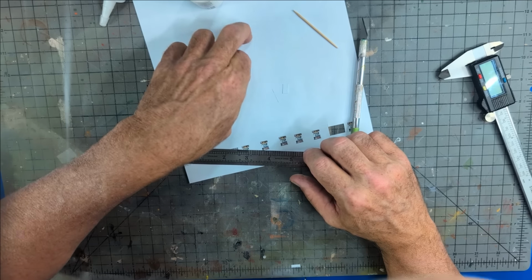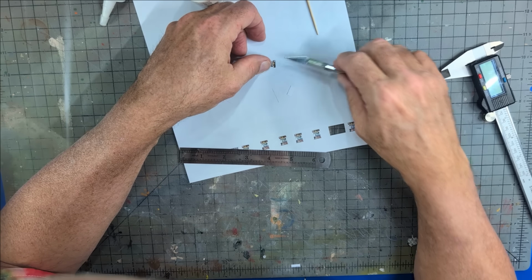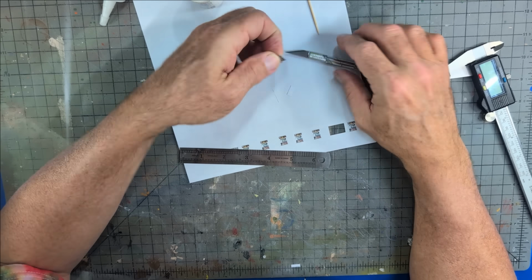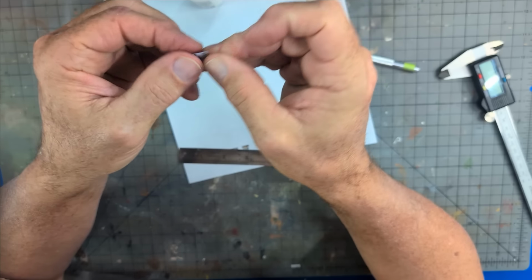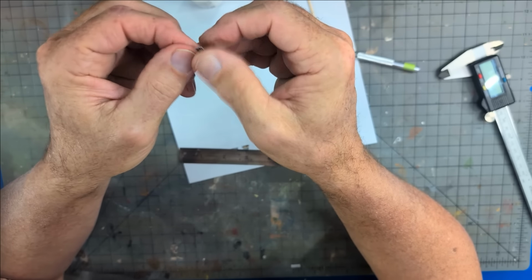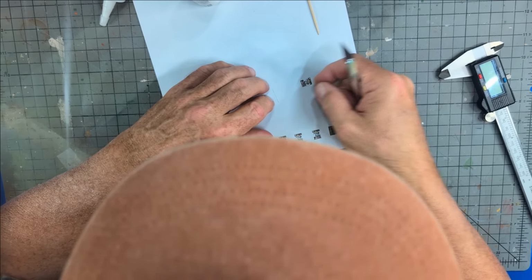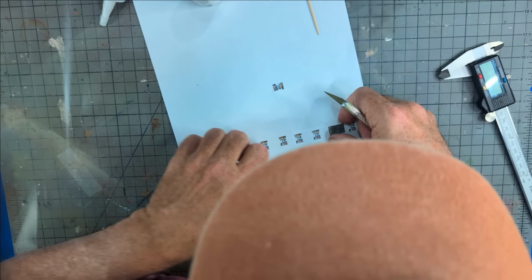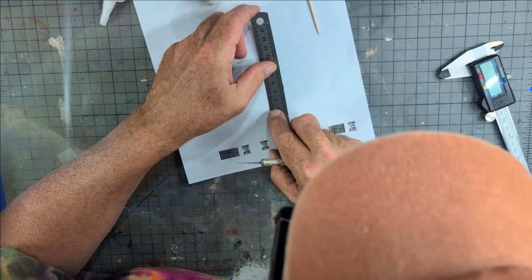Now, got a little bit of underlap right there. We want to trim that off. And we should have another magazine. Same here.